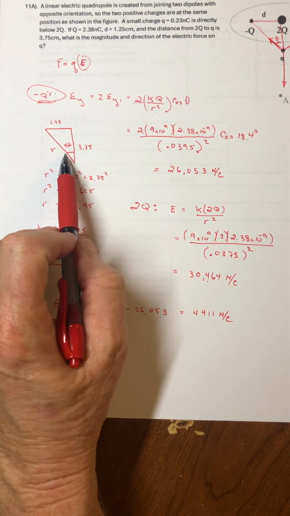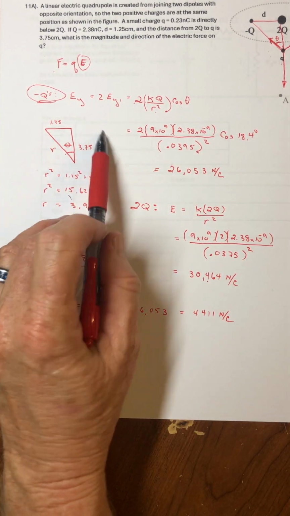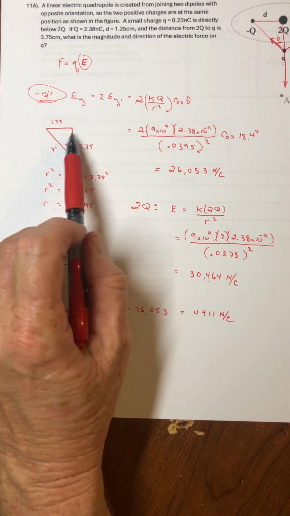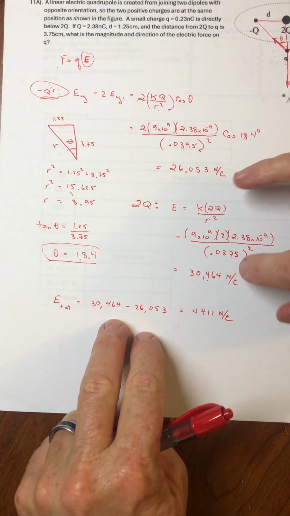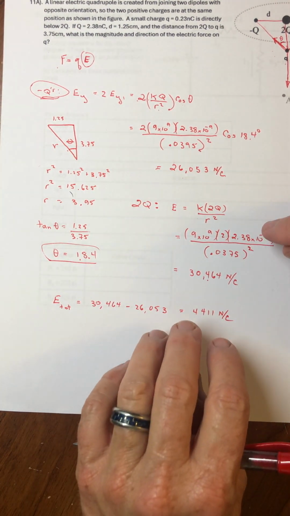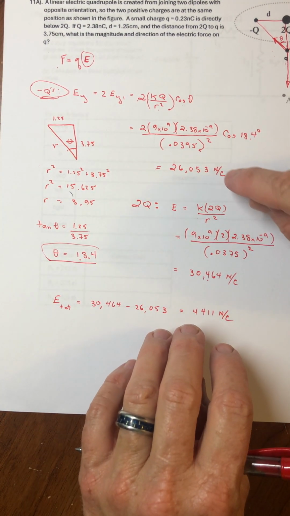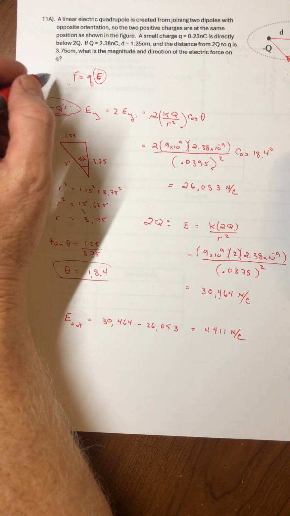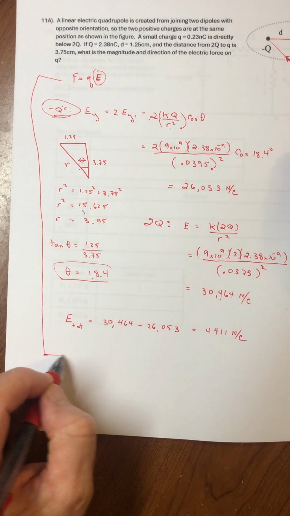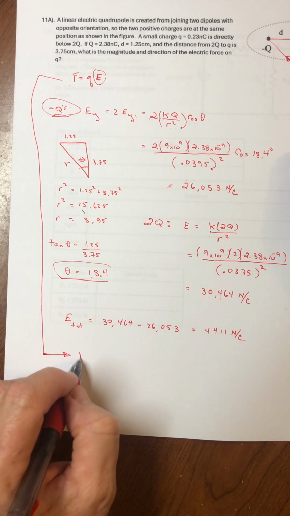you have to put the two together. You can save yourself a lot of time if you notice that the x and y's cancel for these two. You also have to notice that they're going to be battling each other, that is, the field from the negatives and the positives. But then ultimately we get to the last step and the easiest step.